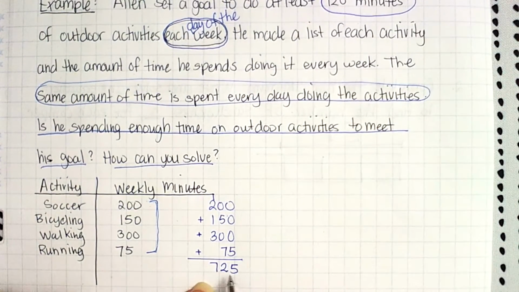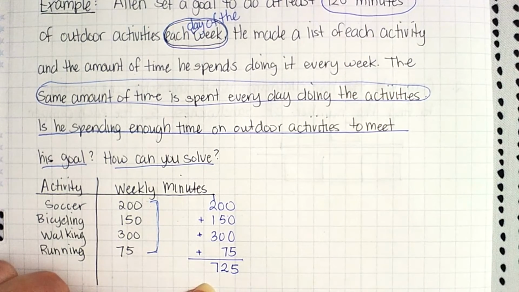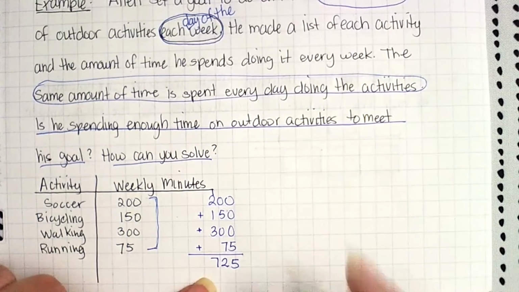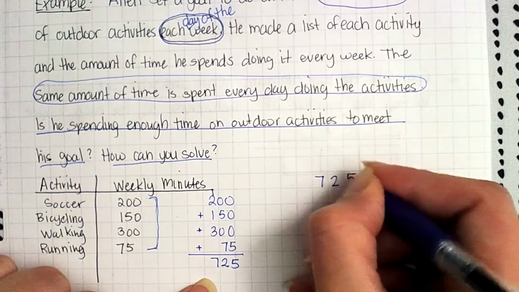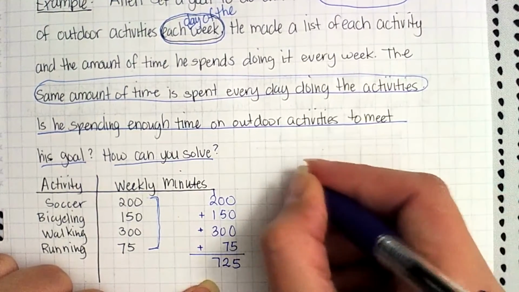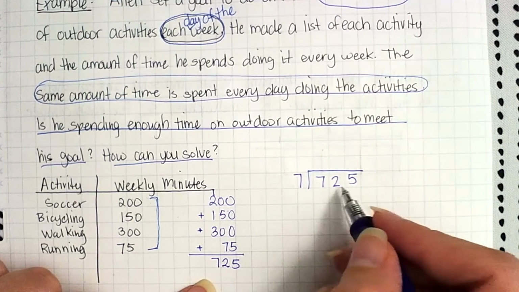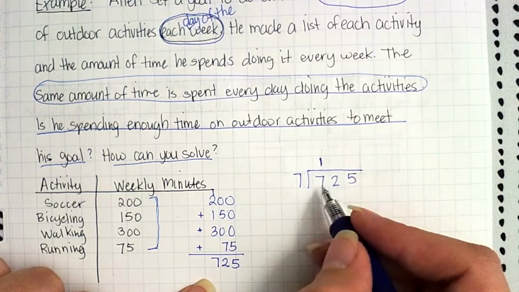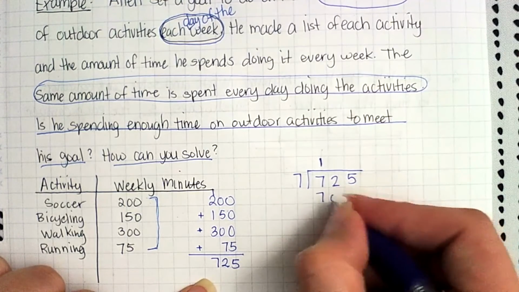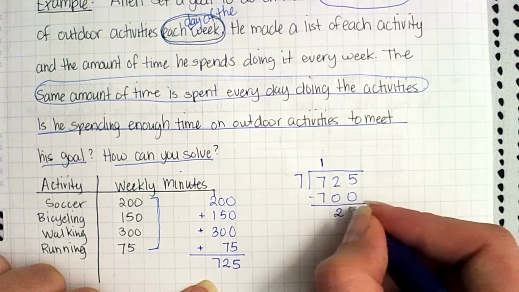So now that I know how many minutes he spent in 7 days, I need to figure out how much he spends in 1 day. So now I need to take the 725 and I need to divide it by 7. So 7 goes into 700 how many times? We know it goes into it 100 times. So I'm going to put it over the hundreds place. And I'm going to subtract off my 700 and I'm going to be left with 25.